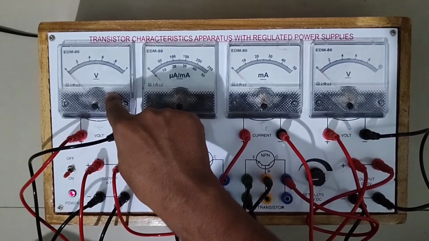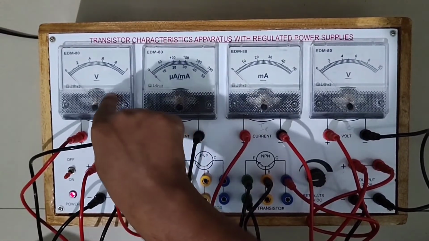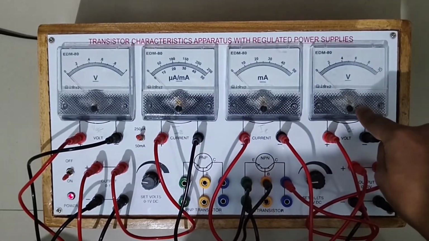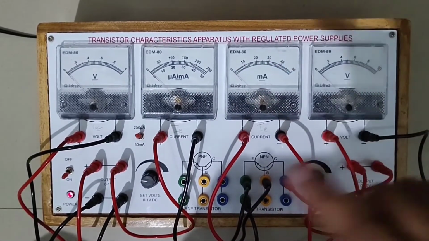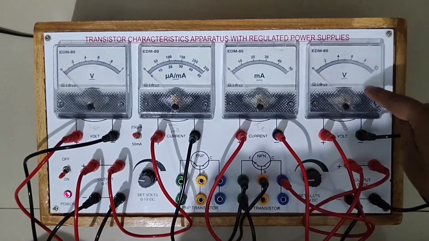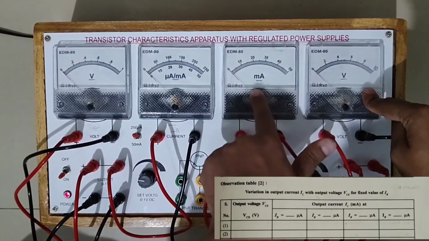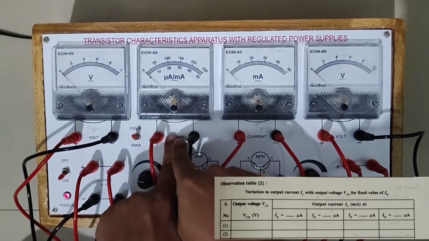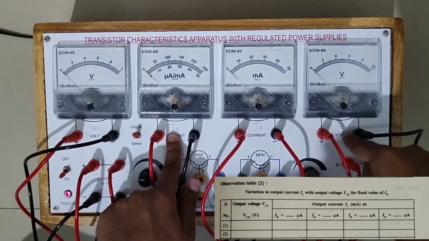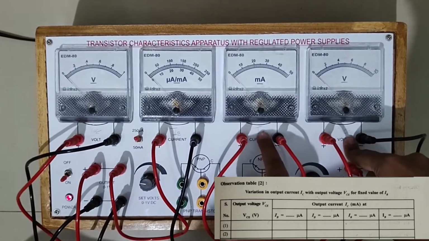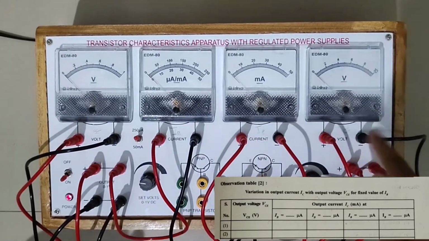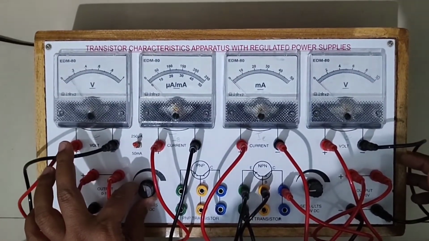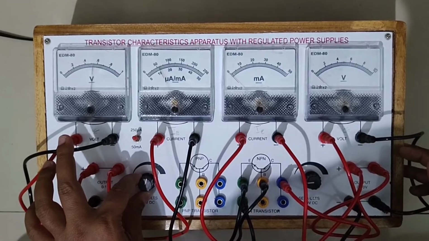For the first table, we were changing voltage, measuring current for fixed values of voltage over here. But for the second table, for the output characteristics, you are changing voltage, measuring this for fixed values of this current, right? So we will fix IB, we will change VCE and measure corresponding changes in IC, right? So for the first column, let us say that we fix IB at, for example, 50 microamperes.